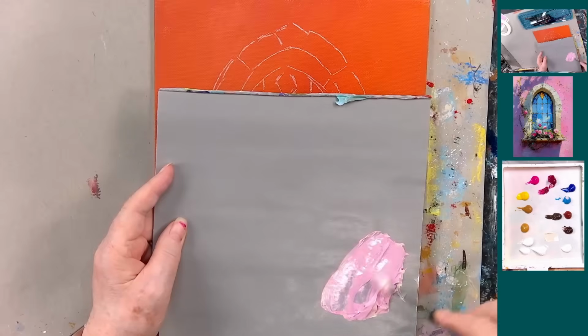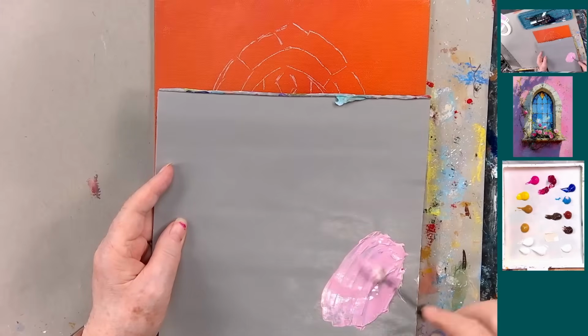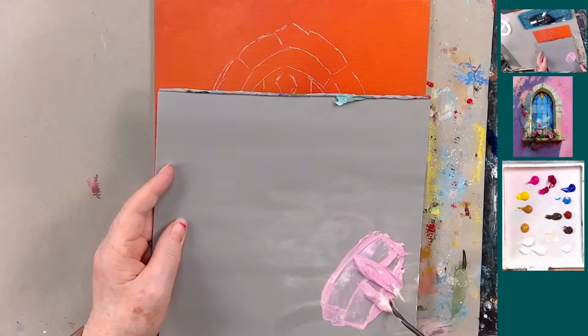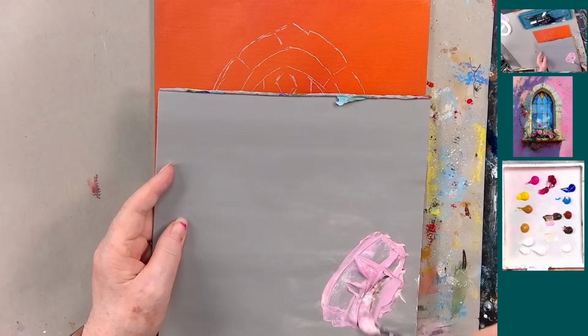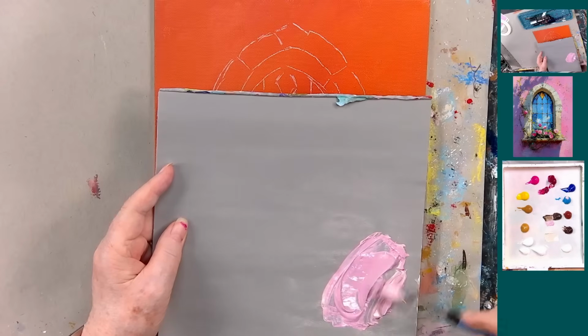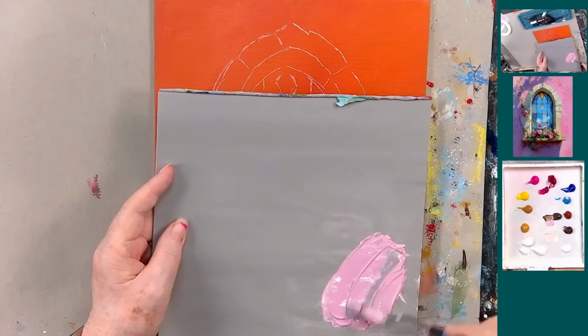Do you see that? Do you see it's not quite so hot pinky? It grazed it a bit. And then you take a little bit of raw umber and put in there. And that just kind of dirties up the color just a bit. Burnt umber won't do it.